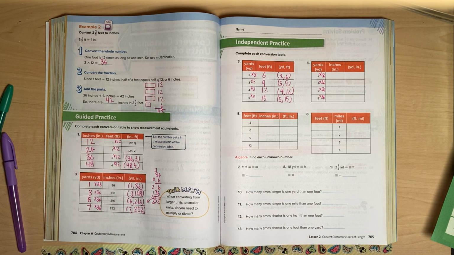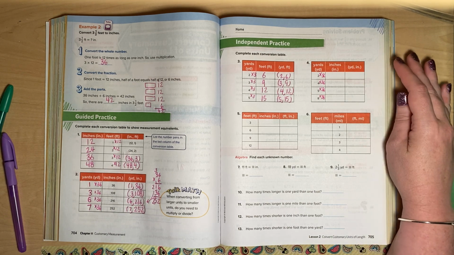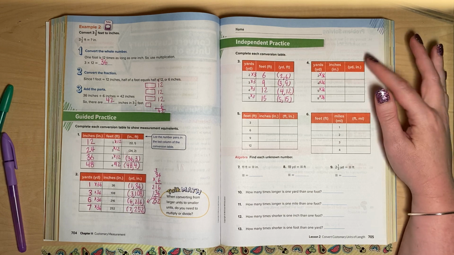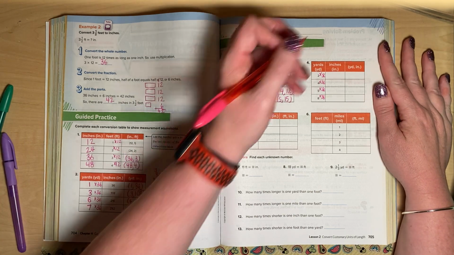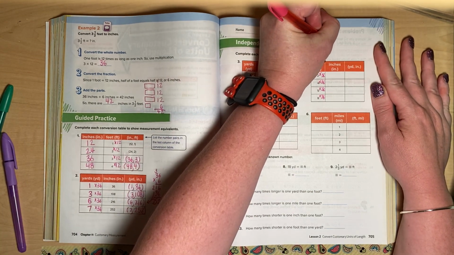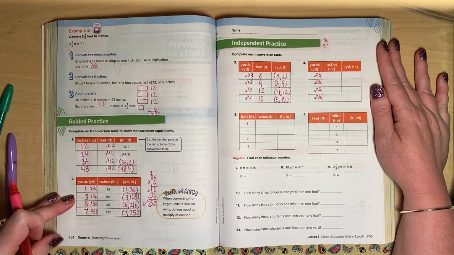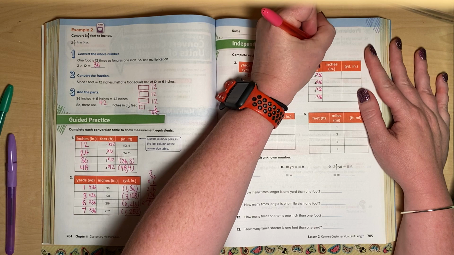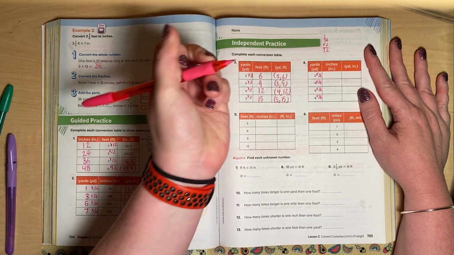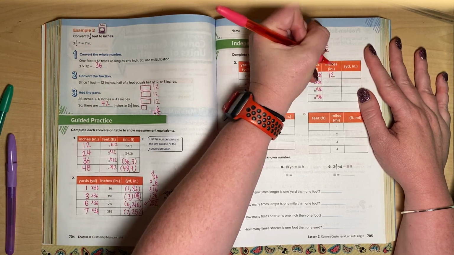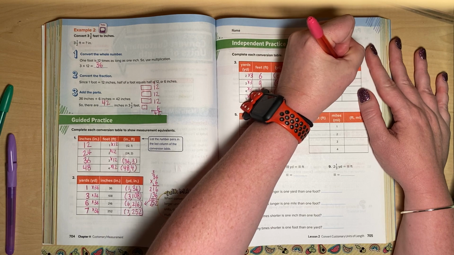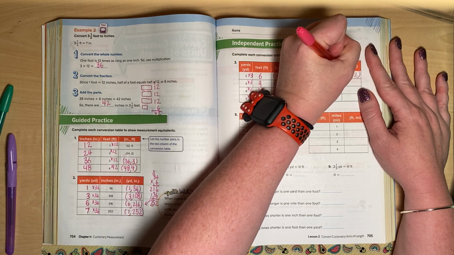Okay, 2 times 36. You know what? I don't think these are facts that we know off the top of our head, so we might have to work these out together. So if I do 36 times 2, I'm just going to write it up here in the margin. 36 times 2, 6 times 2 is 12, carry my 1, I get 72. So 72 inches. So for every 2 yards, it is 72 inches.